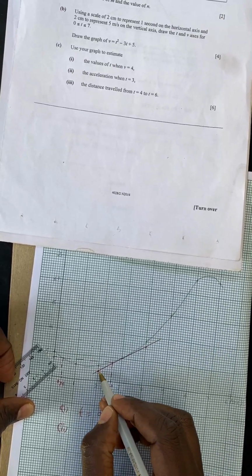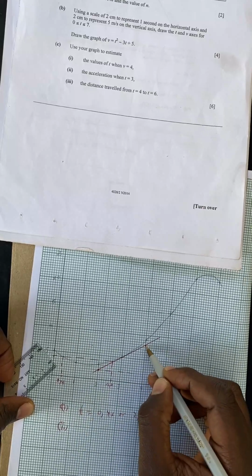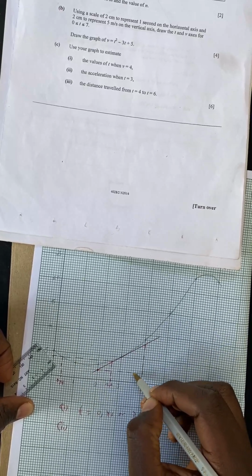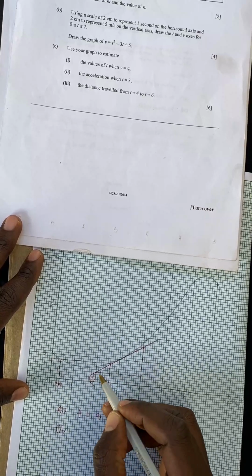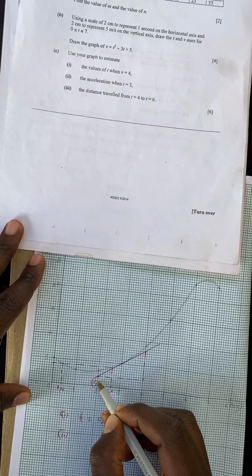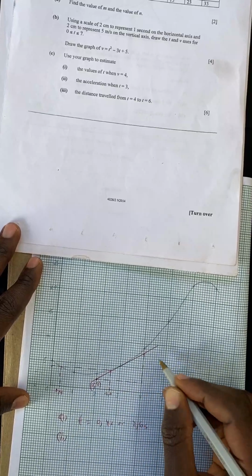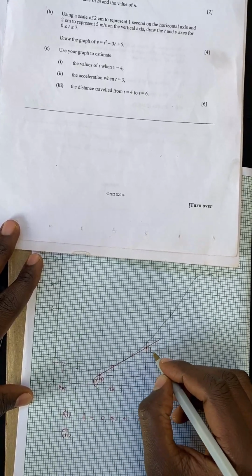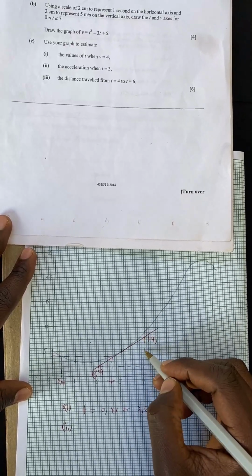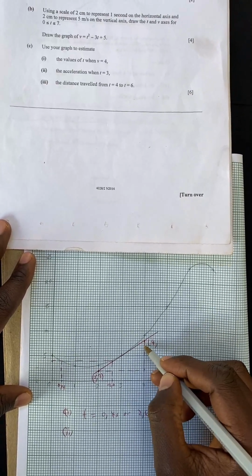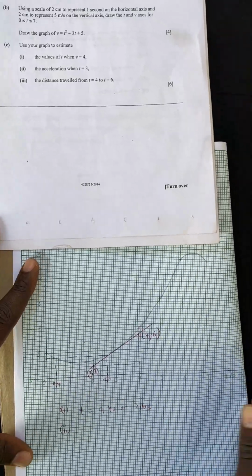So this point and this point. The coordinates of this point are 2, 2, and this one is 4, 8.